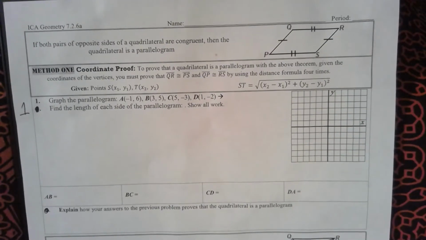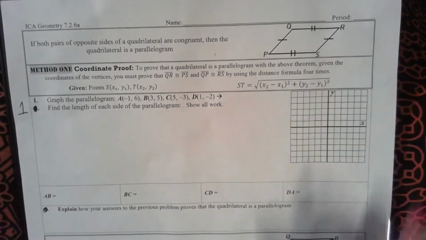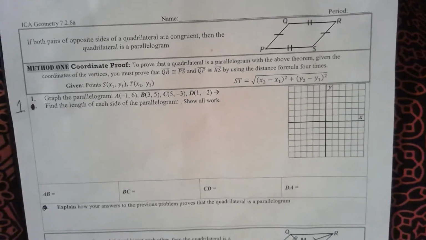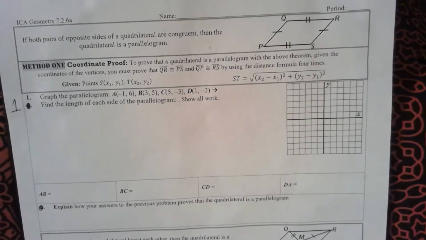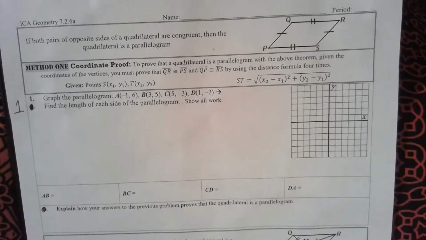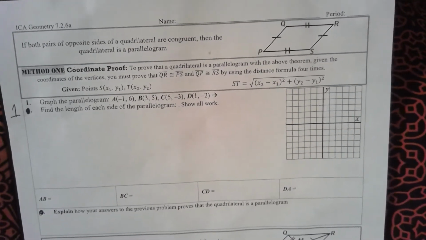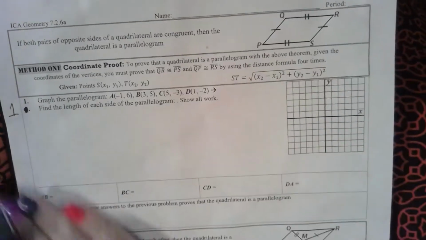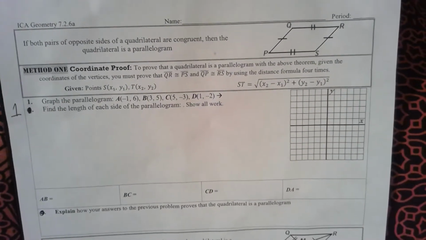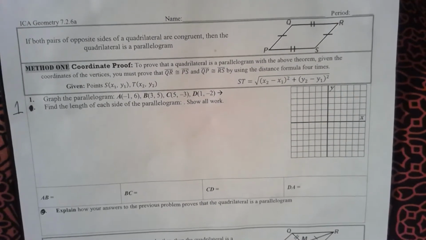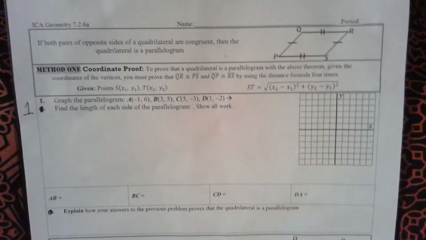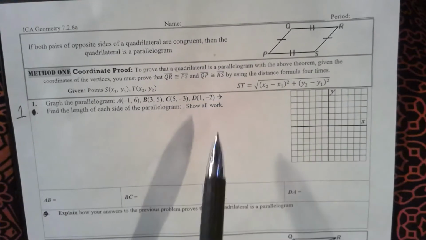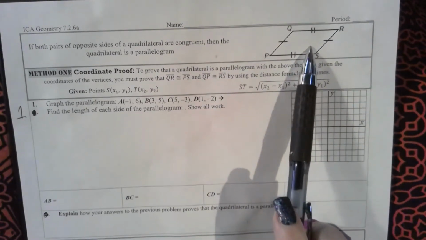Alright, so today we're going to talk about the last new assignment that you're going to be getting this semester. Sorry about that. This is where we're going to use coordinate geometry to prove that a quadrilateral is a parallelogram. Now, we studied way back in the old world before the pandemic. We discussed how to prove that a quadrilateral is a parallelogram.